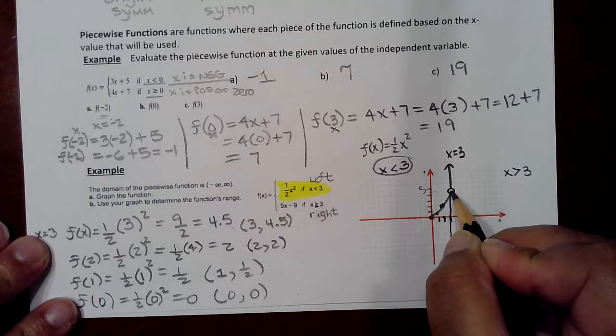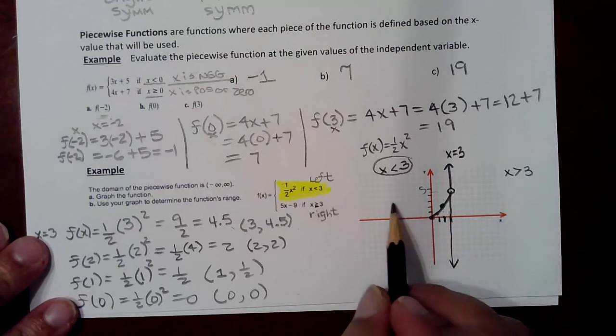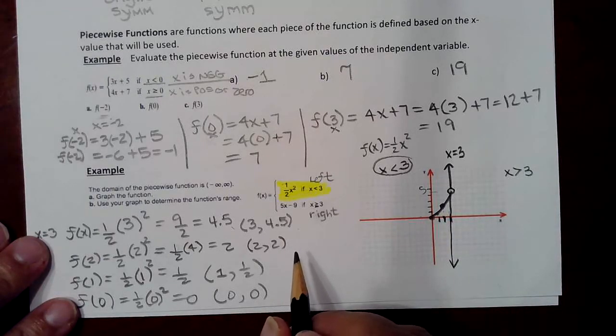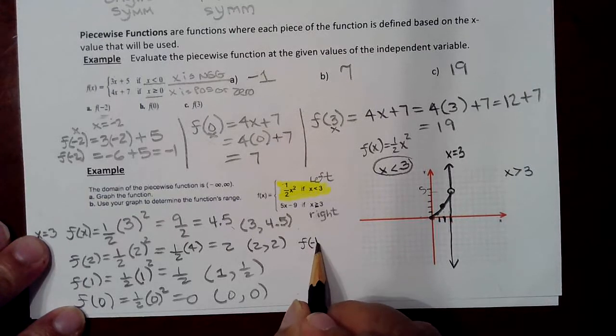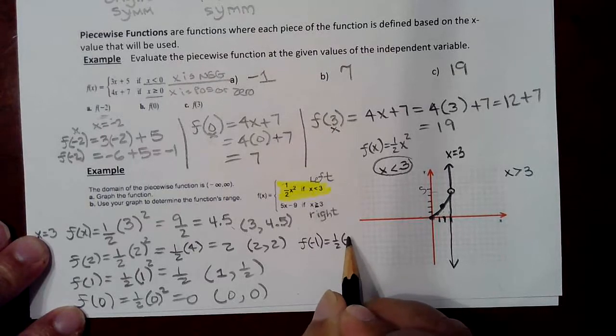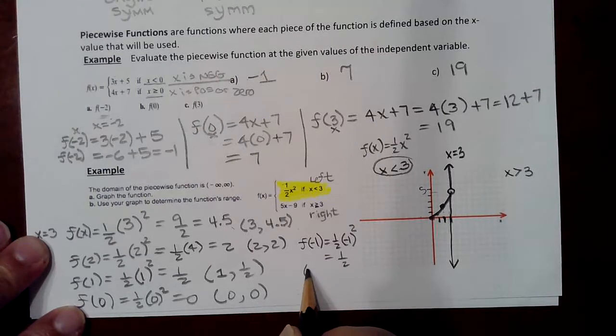And you know this is a parabolic shape. It's just not a full parabola. It's a piece of a parabola. So it should be going up now. So try a couple of numbers over here. If you were going to plug in -1, then it would be 1/2 times -1 squared. That would be 1 times 1/2 is 1/2. So you'd be plugging in -1, 1/2.